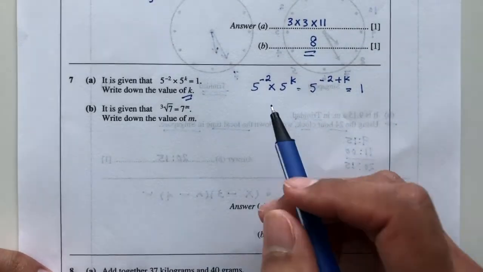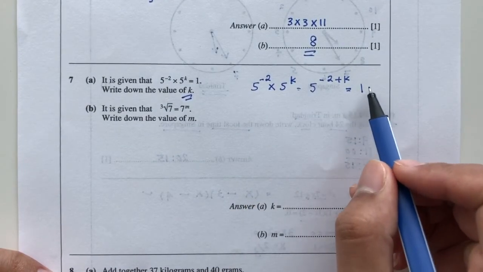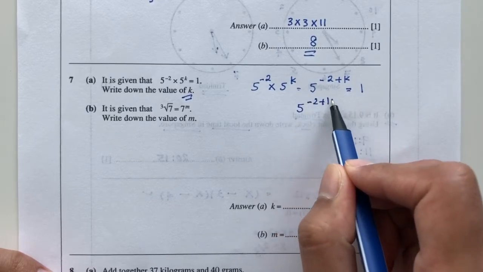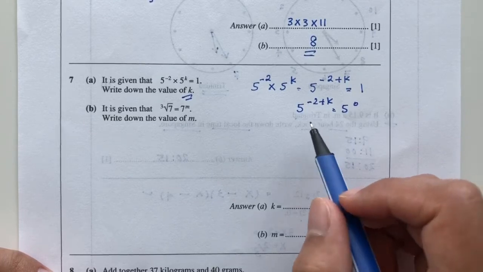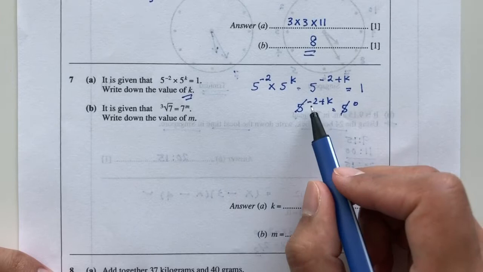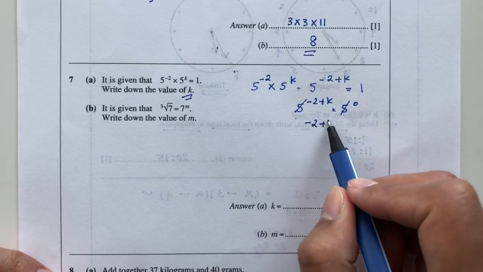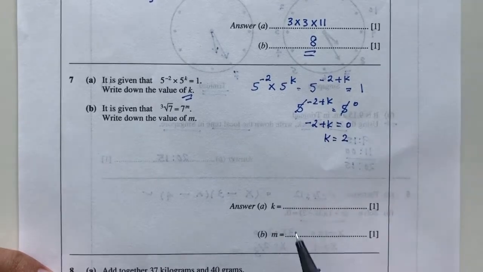Now, how do you solve this? So usually we can change that as well if you want to. What is 1? 1 is just 5 power 0. Right, now since they have the same base, you can just do this. You will have minus 2 plus k equal to 0. k will be 2. That's the value of k.